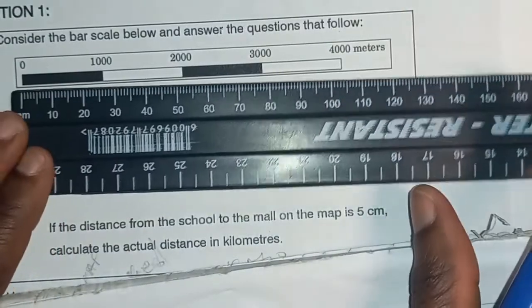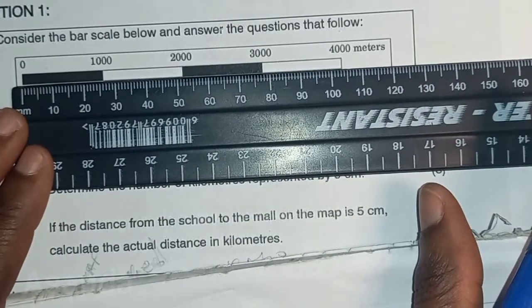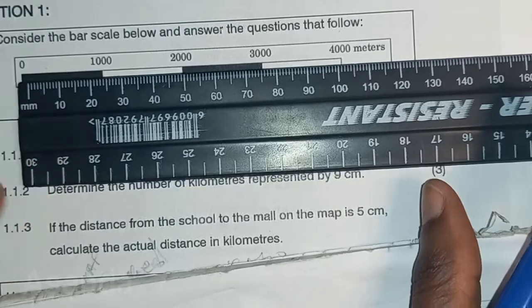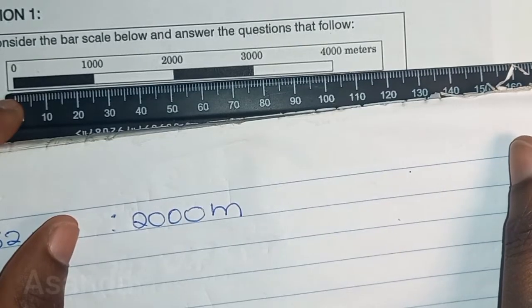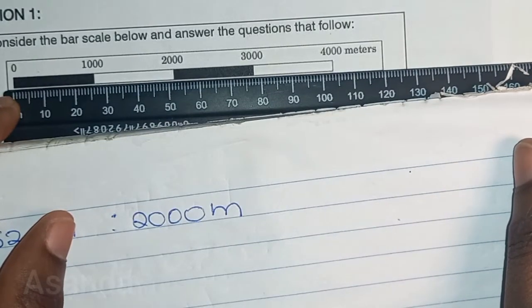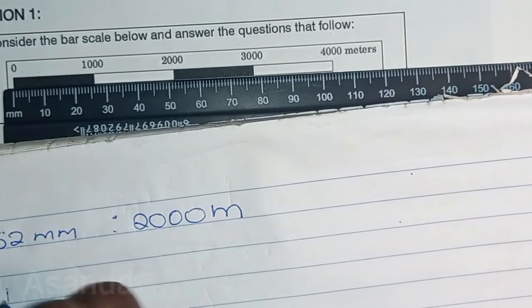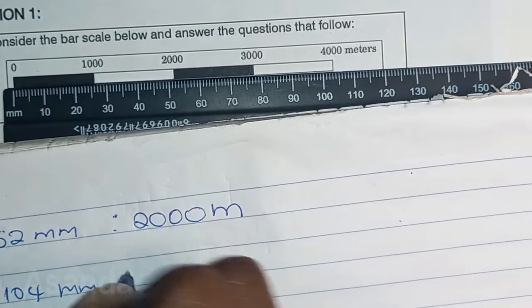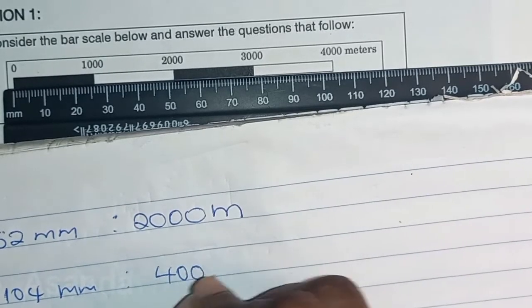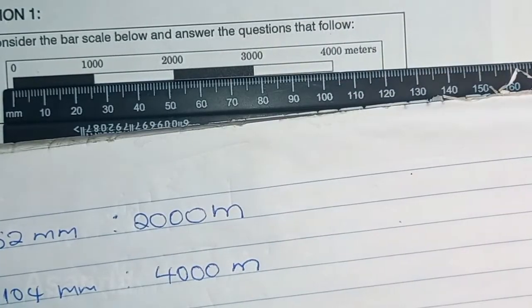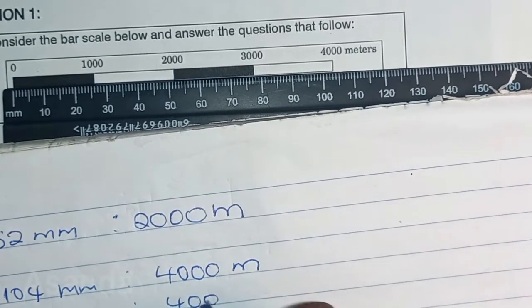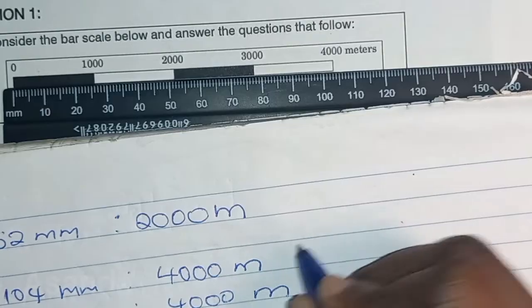So it said 52 millimeters here. We're going to go with 52. If you go halfway there, but then if you lose the last one there at the end, which is 4,000, I can go with 10.4. So this time I want to say 104 millimeters is to 4,000 meters. That says meters there. So I can also do this in centimeters and say 10.4 centimeters is to 4,000 meters. See, I can use this one or I can use this one. It's up to me, right?